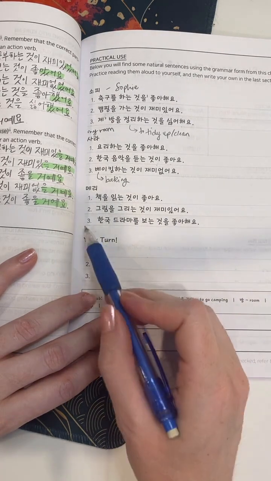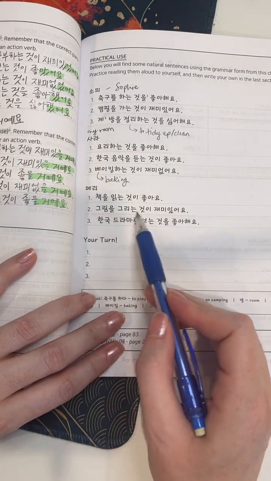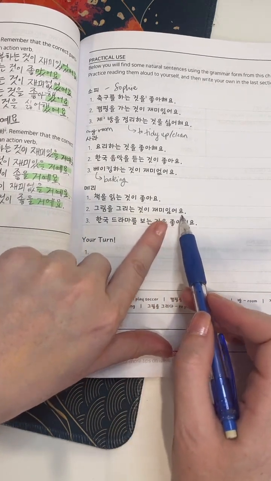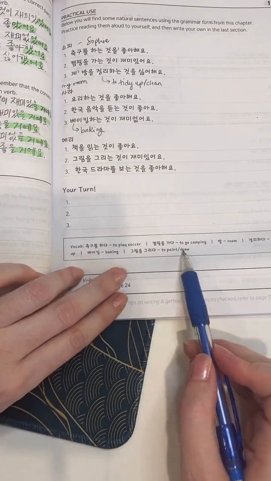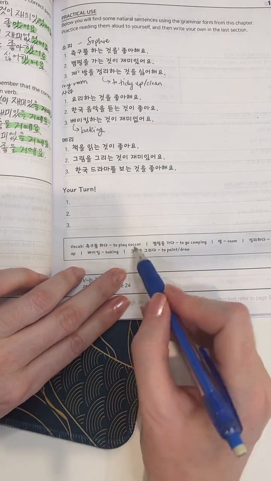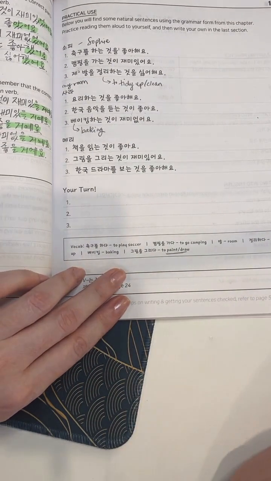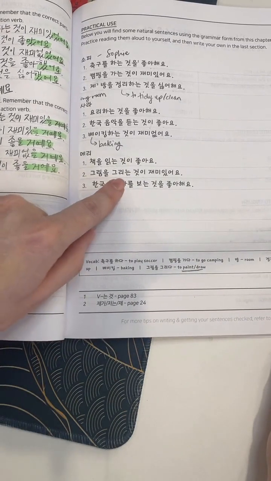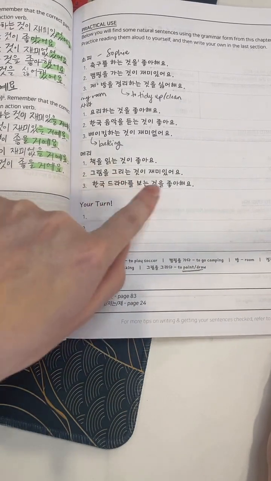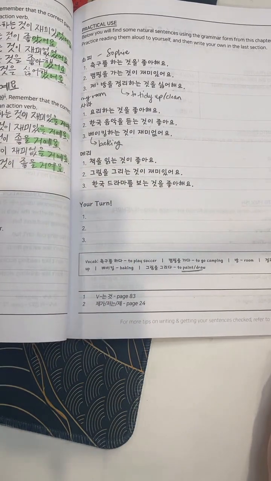2. 그림을 그리는 것이 재미있어요. 그림을 그리다. We do have a vocab list at the bottom to help you out. This means to paint or draw. 그림을 그리다, or drawing, fun, or I like to draw, drawing is fun.